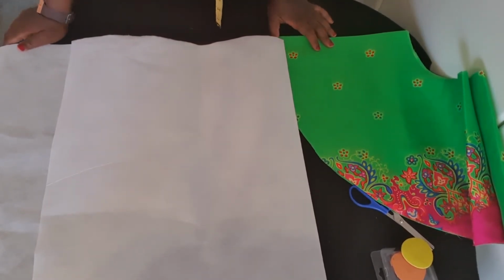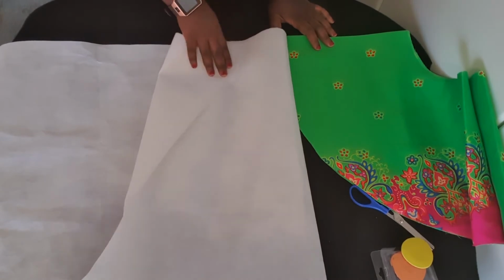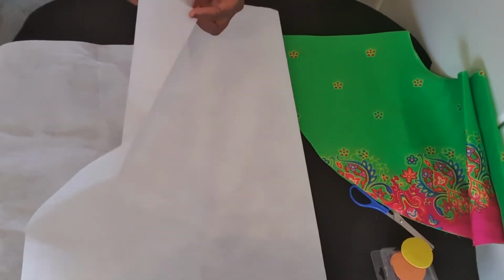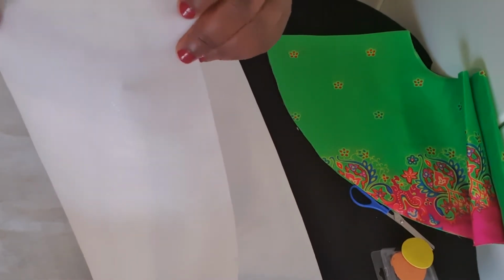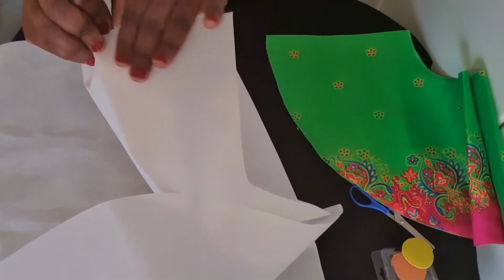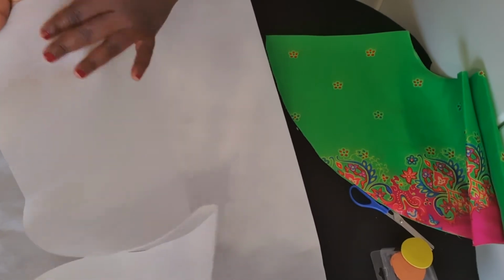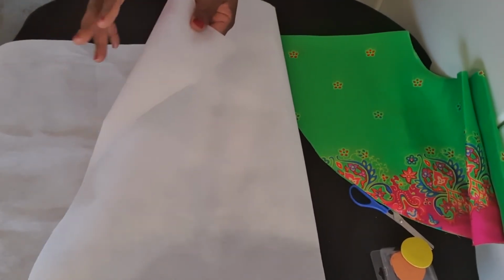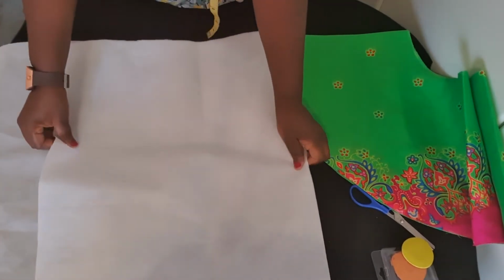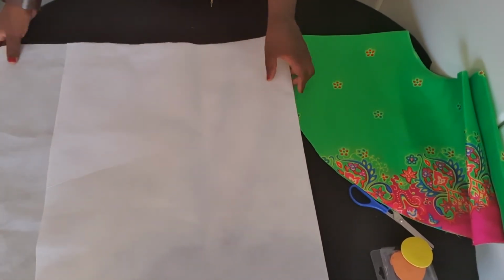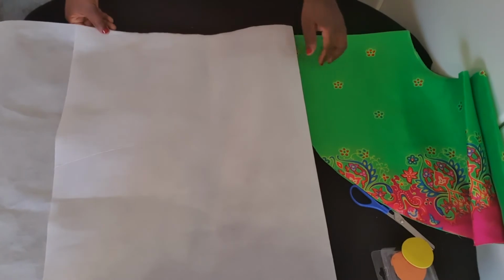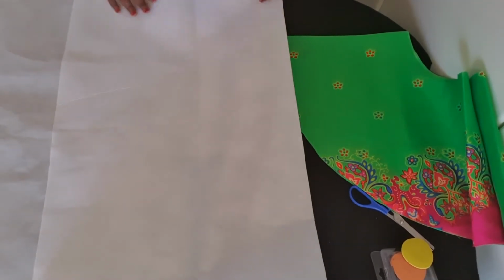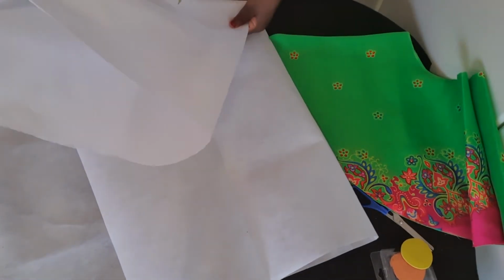Okay, so here I have with me my fusing or the interfacing. It's like a paper, but if you look at it closely, one side is shiny and the other one is kind of dull. So this shiny part is a glue. This is what will stick to the fabric when you've ironed on the fabric. So what I did was the same thing that we did with our flare, just folded it into 2, and then I'm going to fold it again into 2.